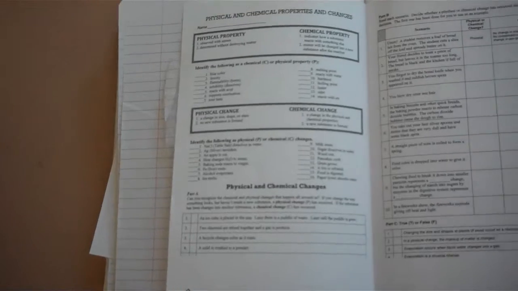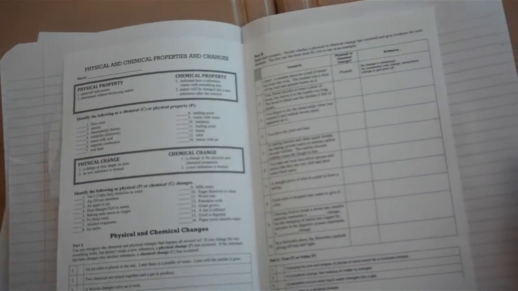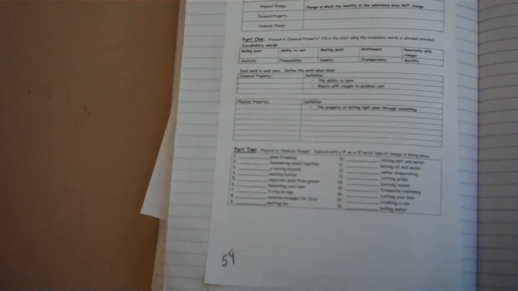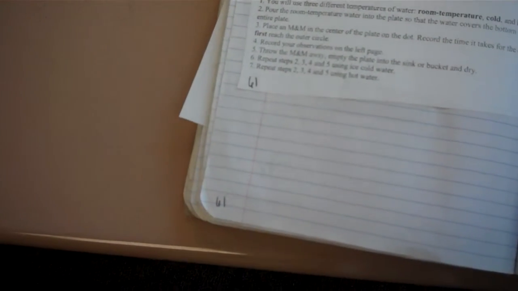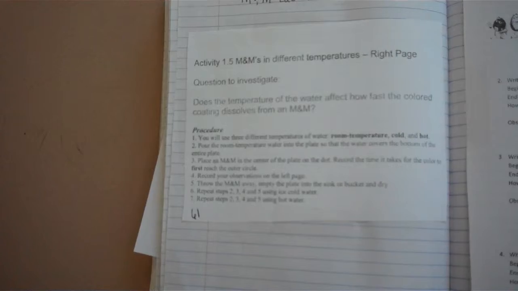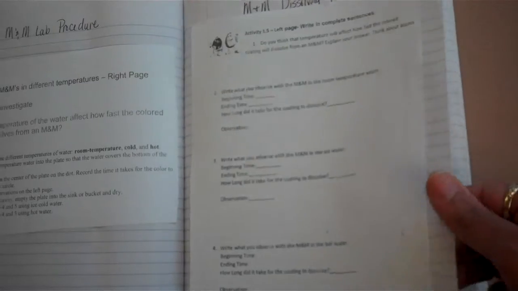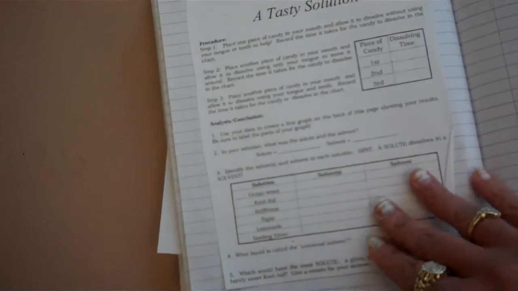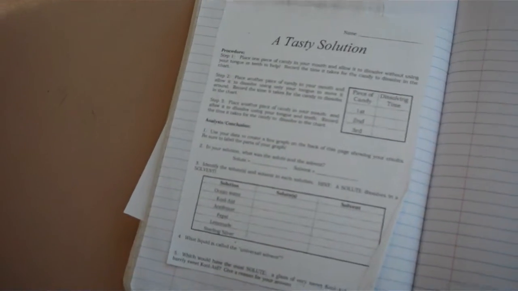57 is your physical and chemical properties and changes paper. This one. 58 is another worksheet on chemical and physical properties and changes. 59 actually. 60 is blank. 61 is your M&M lab procedures. 62 are your dissolving times for the M&M lab that you should have recorded when we did that lab. 63 is tasty solutions. And 64 is tasty solutions graph.